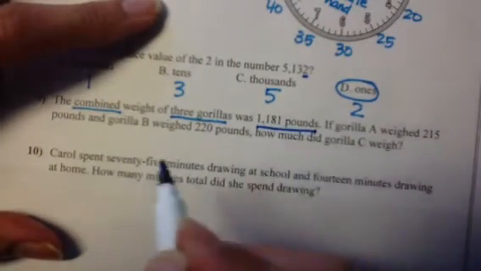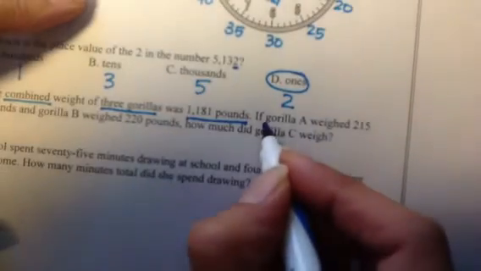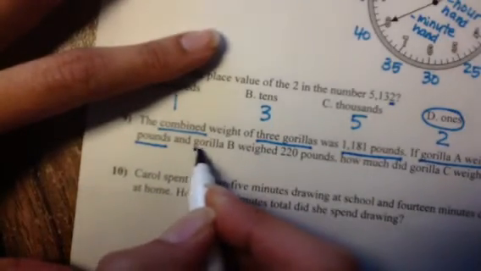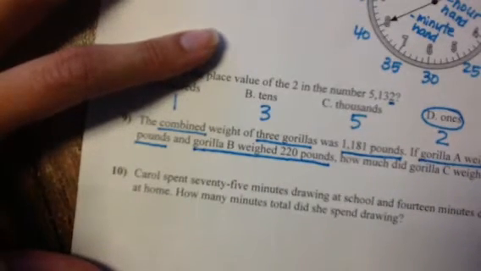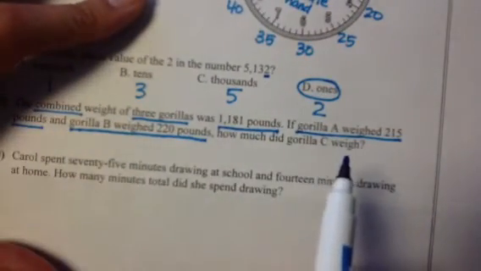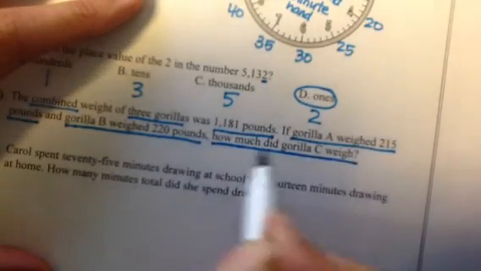1,181 pounds. Okay? Now, gorilla A weighed how much? So gorilla A weighed 215 pounds. And gorilla B weighed what? 220 pounds. So what do we have to figure out? We have to figure out how much gorilla C weighed. All right, so this is our question. How much did gorilla C weigh?